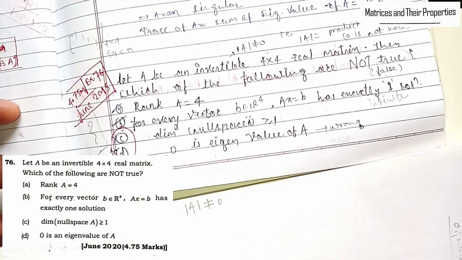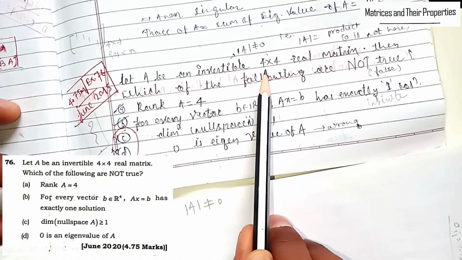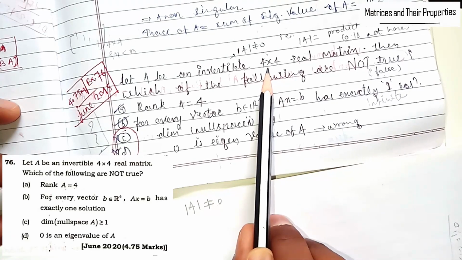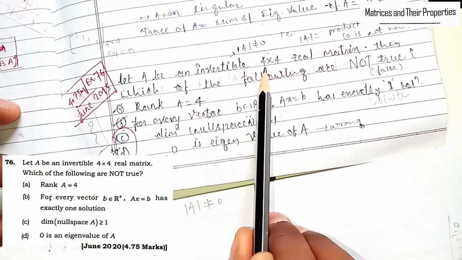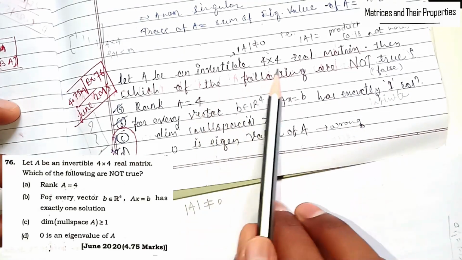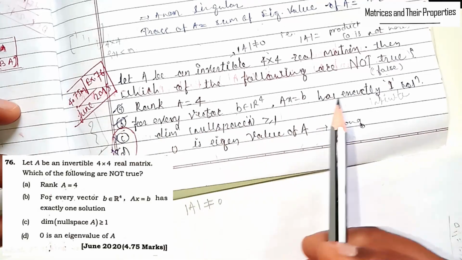And if the matrix is a full rank matrix, that means, we have a 4x4 matrix, and full rank means 4 rows and 4 columns are there. That means the rank of A needs to be 4. Only then is it possible that our matrix is a full rank matrix.